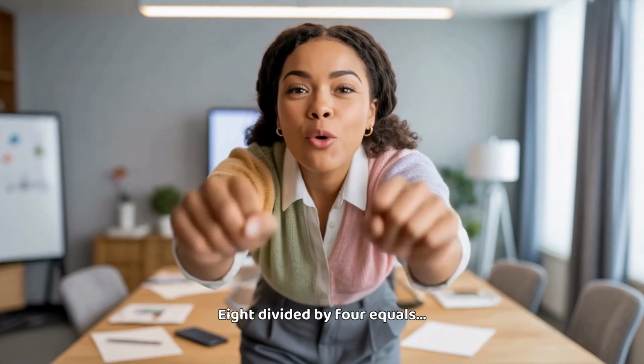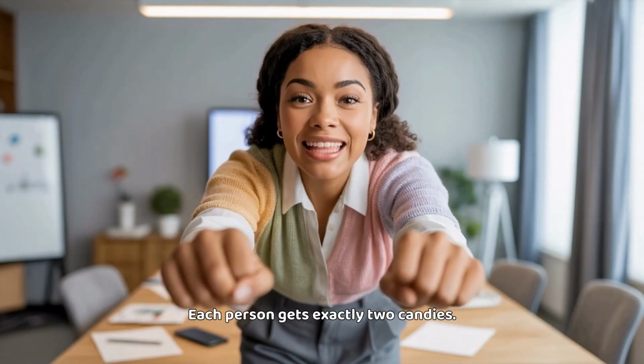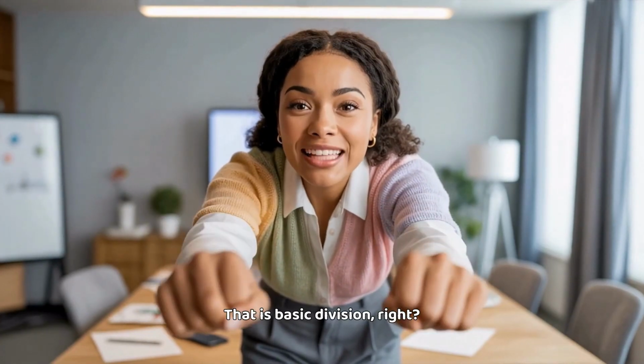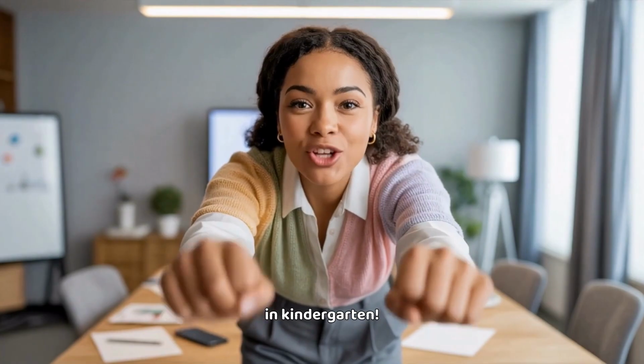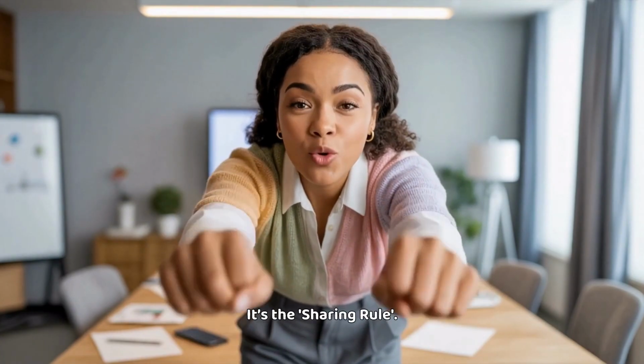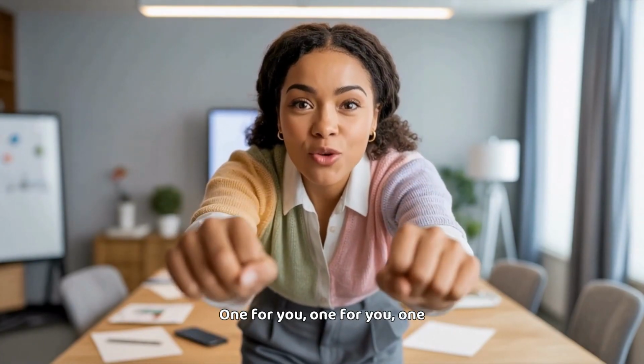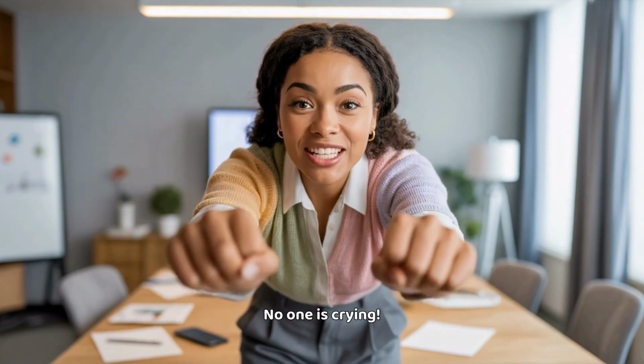8 divided by 4 equals 2. Each person gets exactly 2 candies. That is basic division, right? You've been doing that since you were in kindergarten. It's the sharing rule. 1 for you, 1 for you, 1 for you, and 1 for you. Everyone is happy. No one is crying.